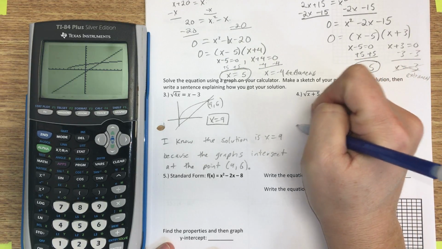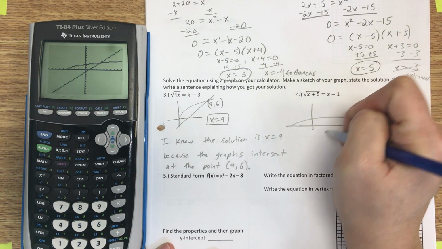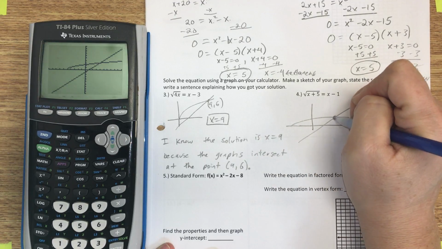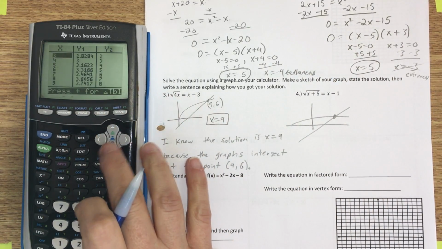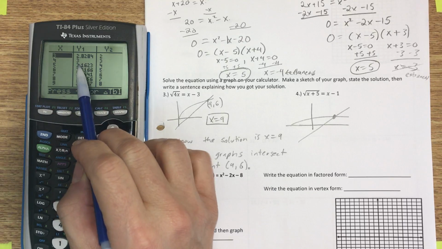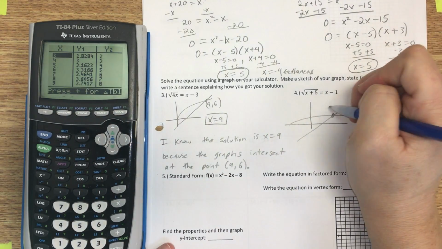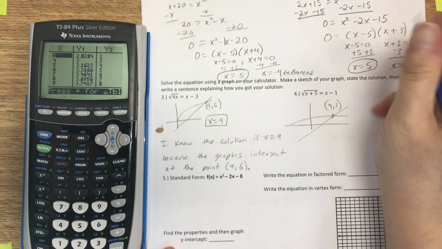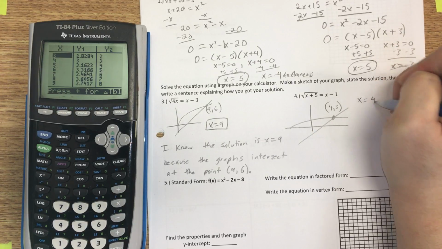And I've got a graph. This one kind of starts back here. This one kind of goes down. Oh, and there it is, 4, 3, because these are the same. So my solution is x equals 4.